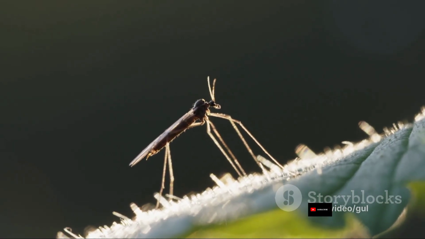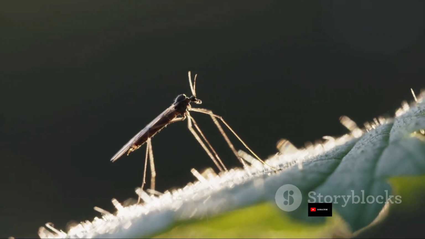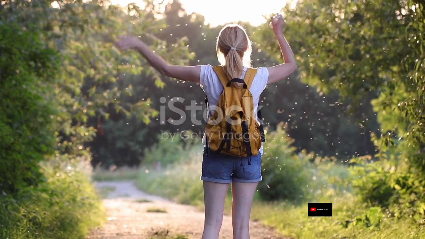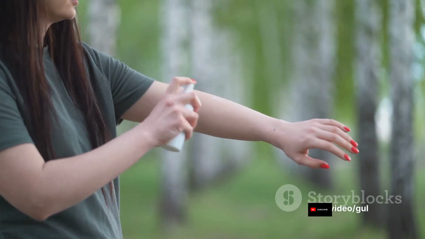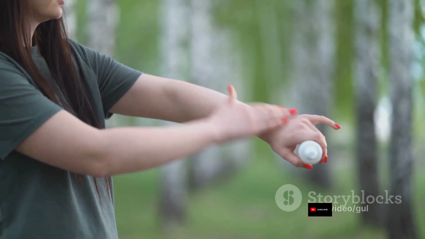But fear not, there are steps we can take to protect ourselves. Using insect repellents can significantly reduce the risk of mosquito bites. If you're in a malaria-prone area, sleeping under a mosquito net is a good idea. It's like having a personal shield against these pesky insects.